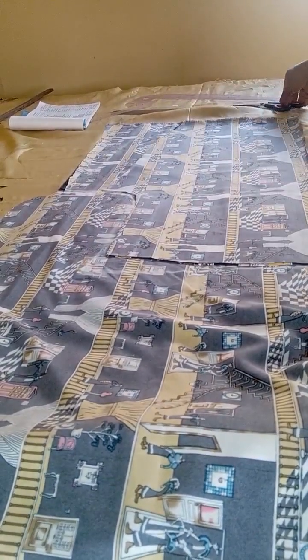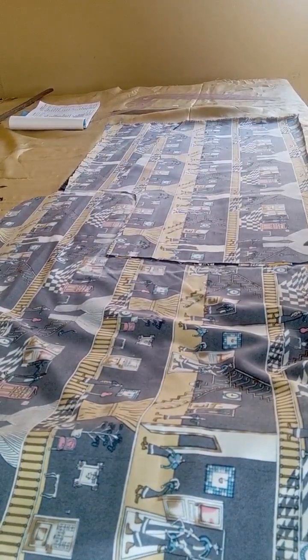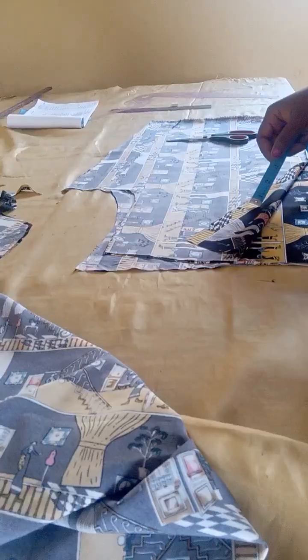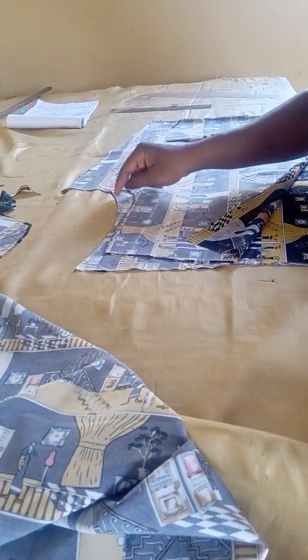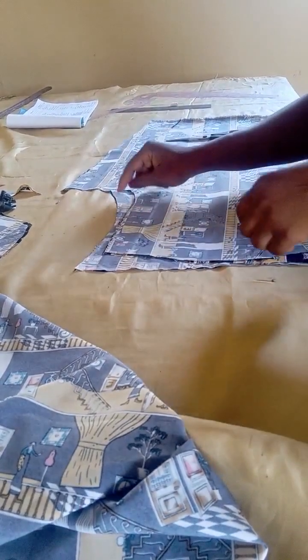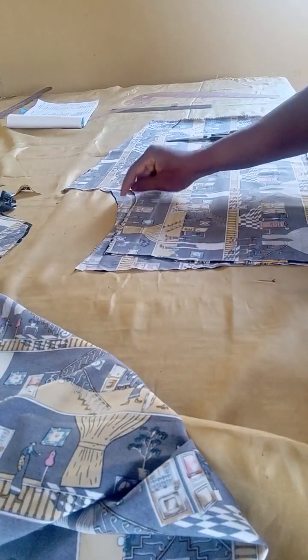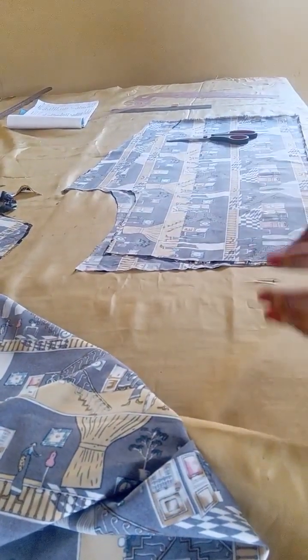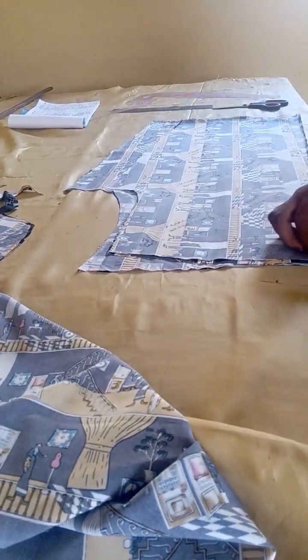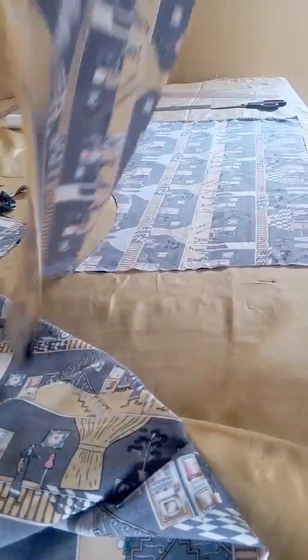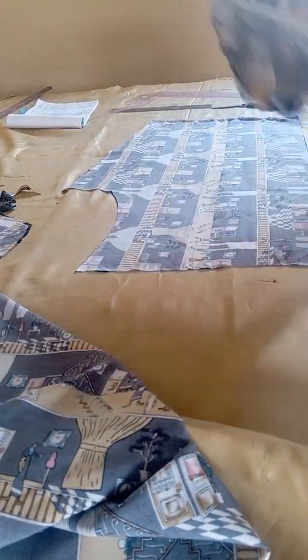I'll also cut it out. In order not to prolong the video, let me cut it out and show you the outcome. I added 1.5 inch here at the crotch depth for the back. I've already cut it out. This is the front and this is the back.